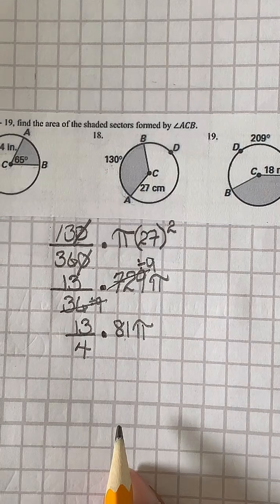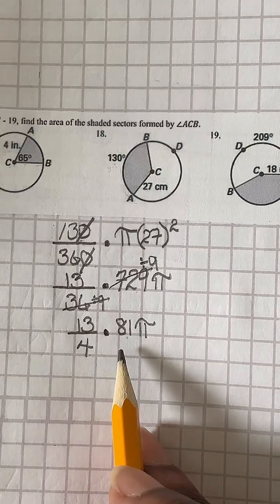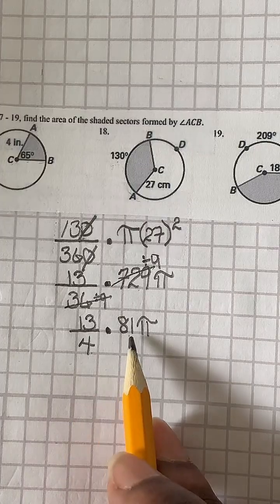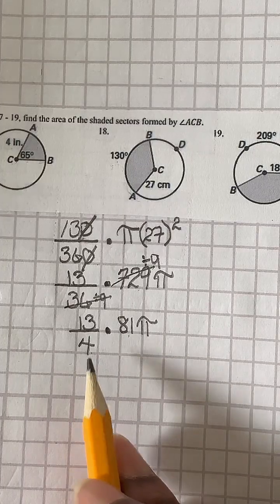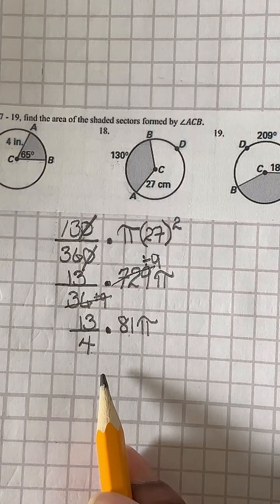Yes, we're finishing up. This time we're doing the area of sectors. So now, I know if I try to do 81 and divide by 4, it's not going to work because 81 is odd and 4 is even. Okay, so we're definitely going to be getting some decimals.